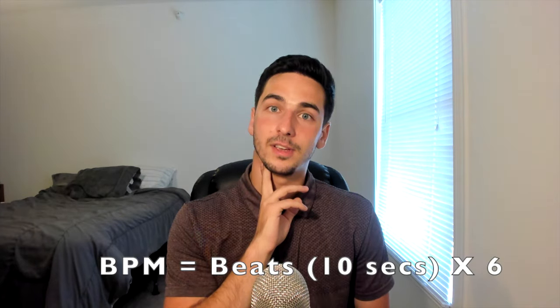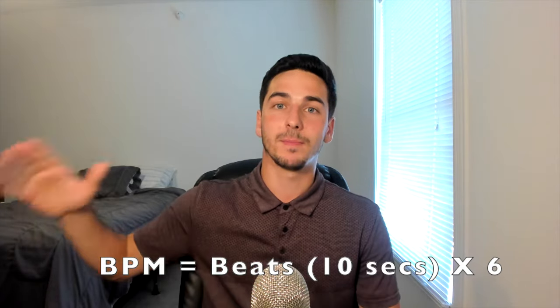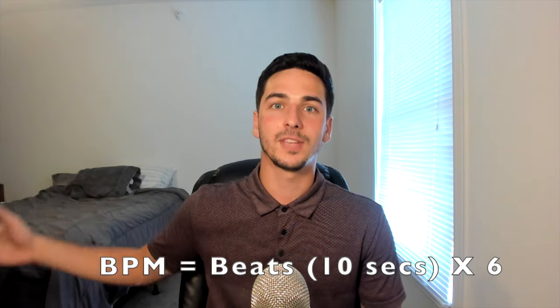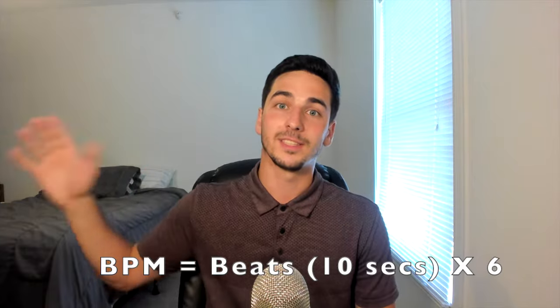So if you're trying to find your heart rate or beats per minute, BPM, you need to hold this for 10 seconds. After you find the beats for 10 seconds, you times it by 6, because 6 times 10 is 60 seconds, if that makes sense to you ladies and gentlemen.